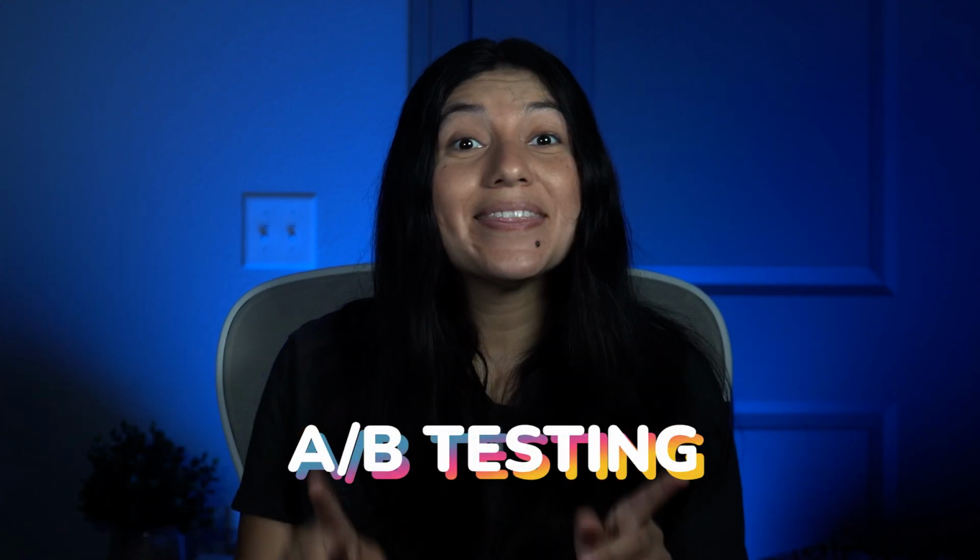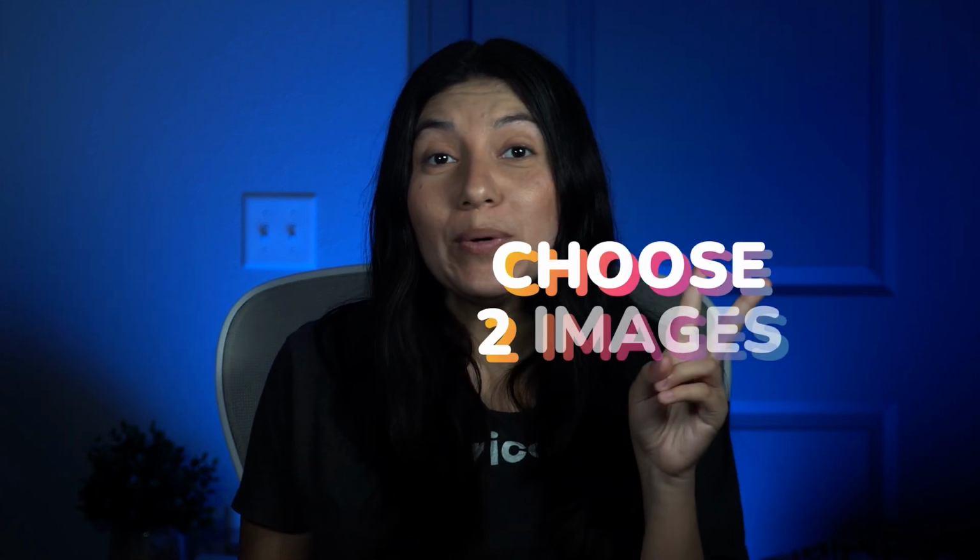I have one extra tip for you. For ad images on Meta, always use A/B testing. And the same goes for YouTube thumbnails. Choose 2 images to set up an A/B test, and they'll be shown randomly until you see which one performs better. Alright, phew, that was a lot.